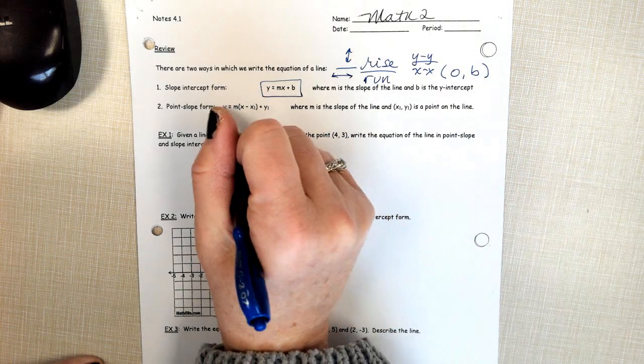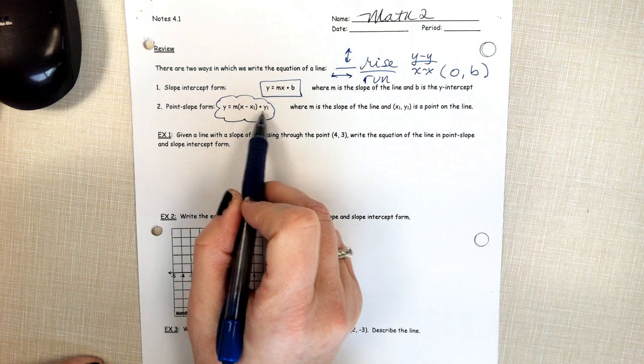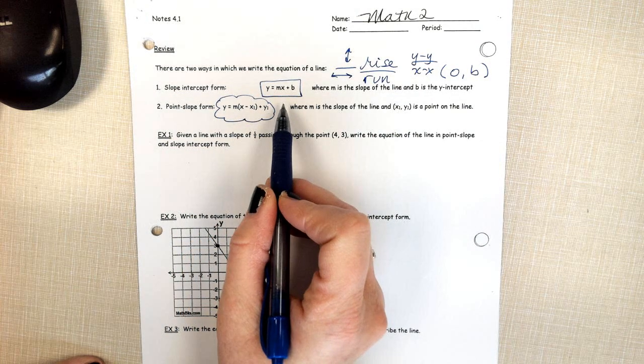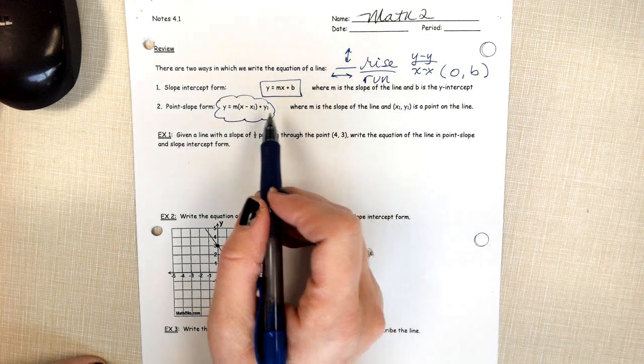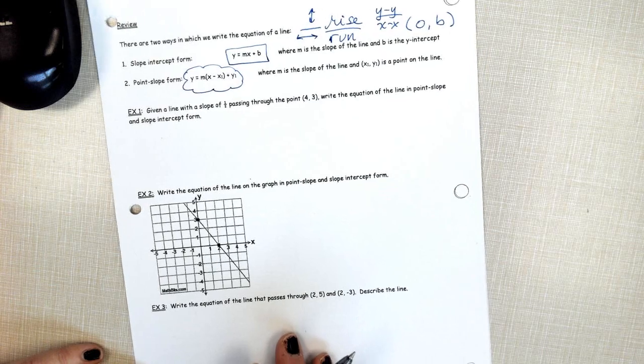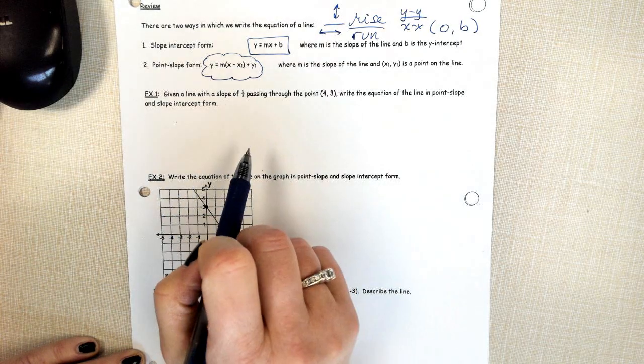Point slope then is kind of an easier way to write a line, because then all you need is one point, the slope, and then you can write it. And then you can convert it back into y equals mx plus b. So we did a few of those yesterday. I'm going a little fast so that you can pause the video. I'm trying to keep it to 15 to 20 minutes. So feel free to pause.